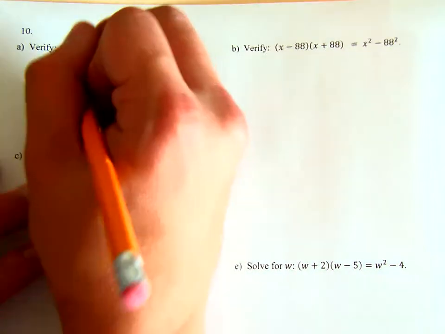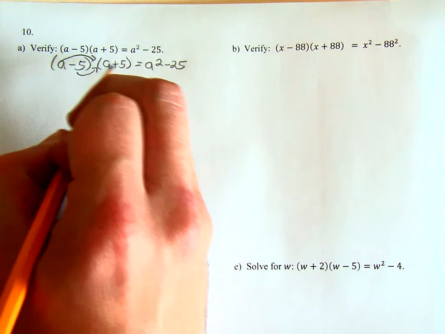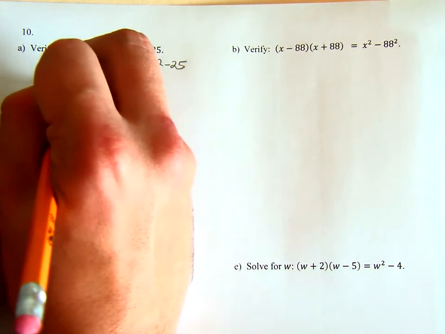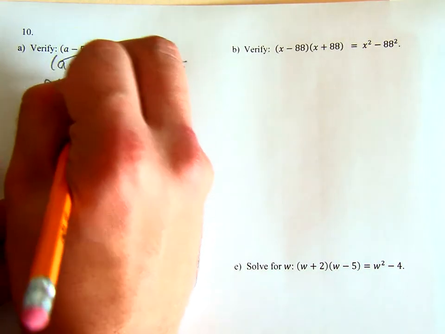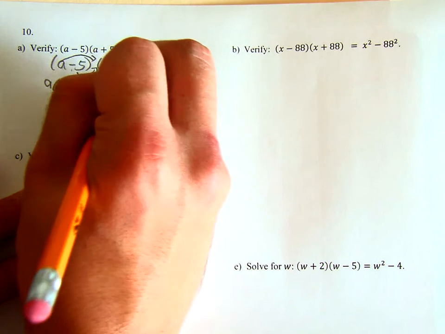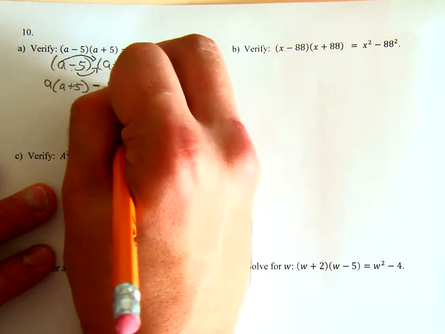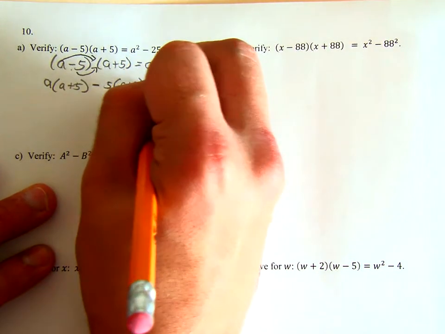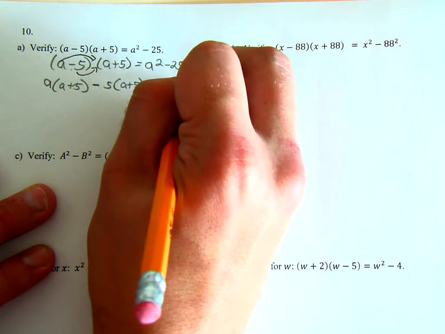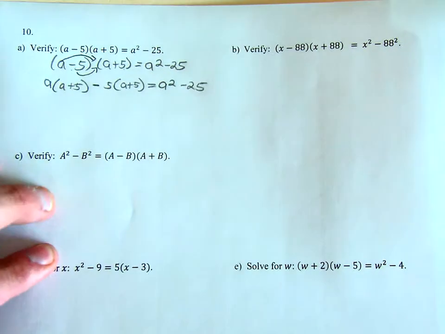So we're going to get that a, so I'm just going to do the a times a plus 5. So we have a times a plus 5 minus 5 times a plus 5 is equal to a squared minus 25.